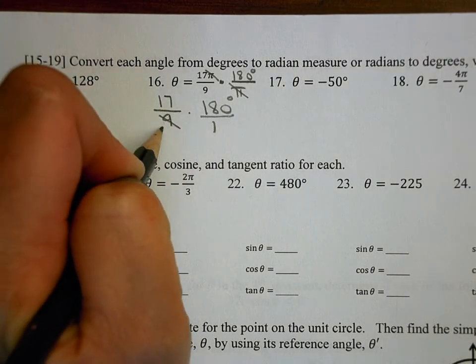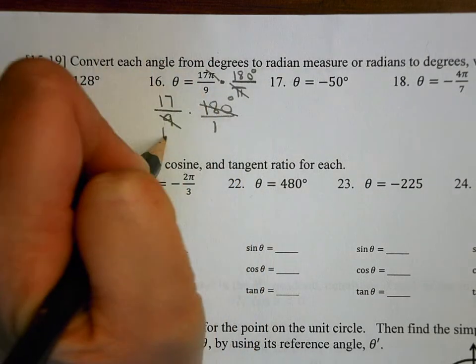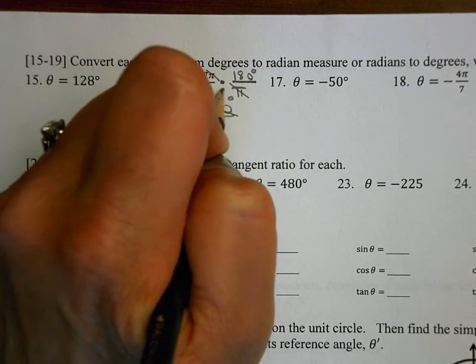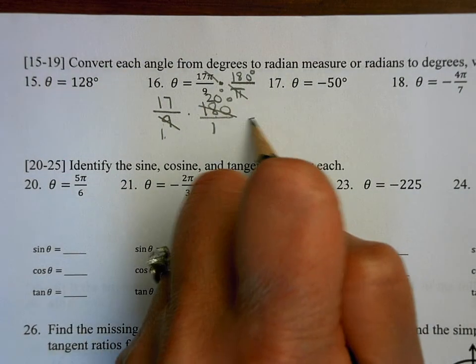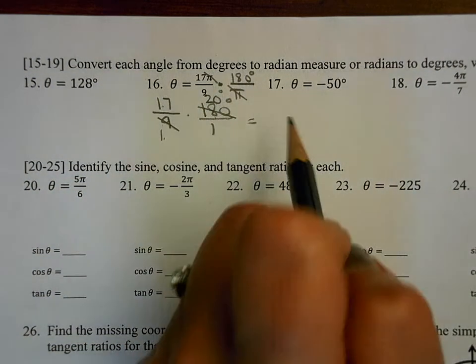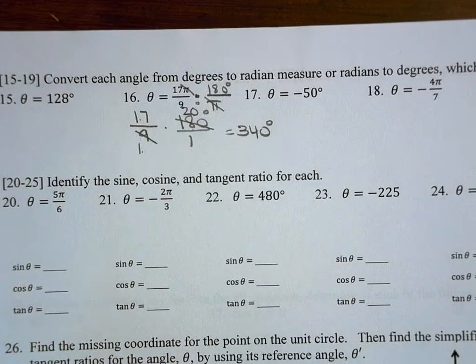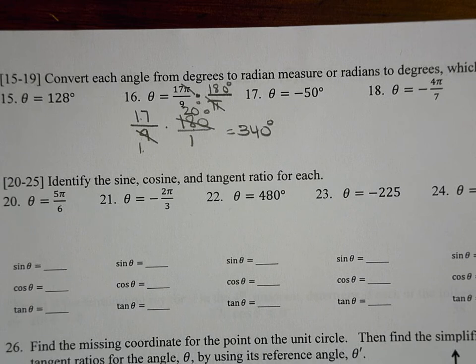So 9 goes into 9 once, and then into 18 it goes 2 times. So 9 into 18 is 2, and then I still have that 0. So now I'm just going to do 20 times 17. That would be 34, so 340 degrees. Okay. Right. And then let's take a look at number 17.